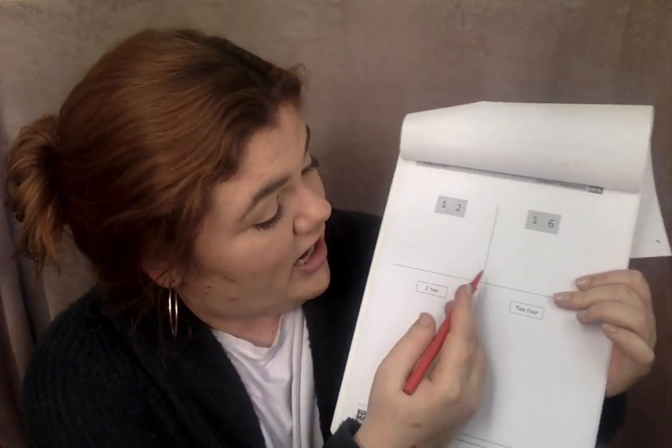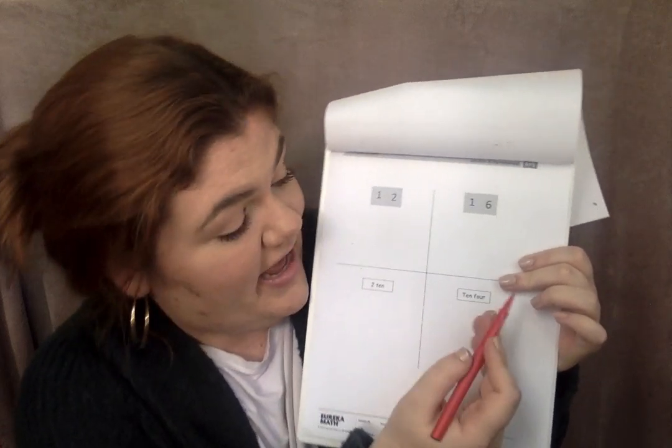Okay? And then you flip to the second page that we have. You have the same thing. So you have two, ten. At the very end of when we're counting the say 10 way, what is two, ten? You know what number that is, okay? You need to figure out what number and how to write that. And then ten, four.